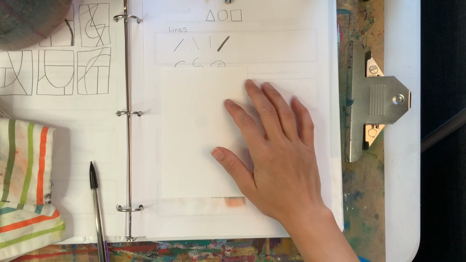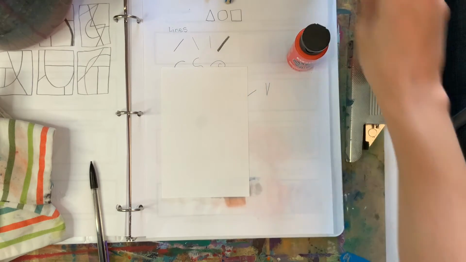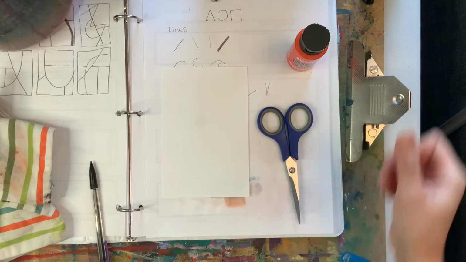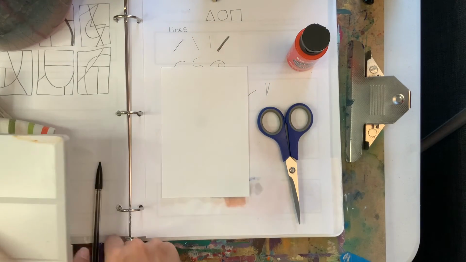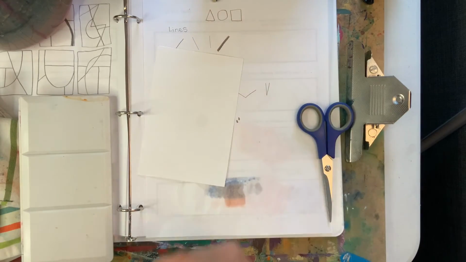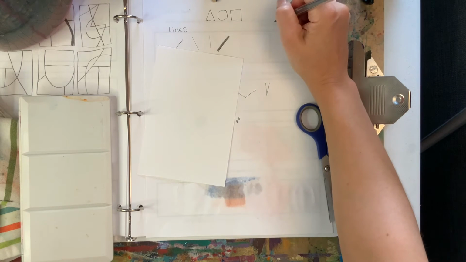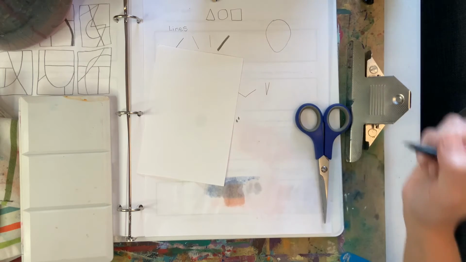All right, grab an index card, a few supplies, a few of your favorite supplies. We are going to talk about shape. So what we're going to do is pick a shape, any shape that you would like to draw. So if you want to draw a couple of shapes out, I just love wonky circles.